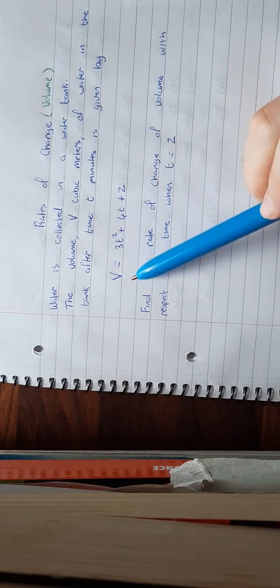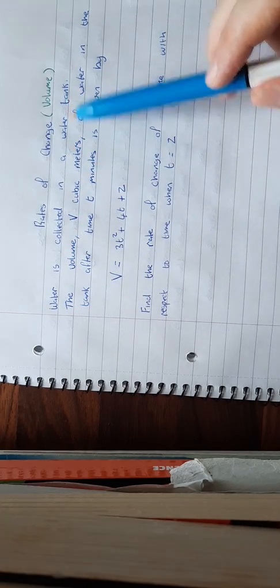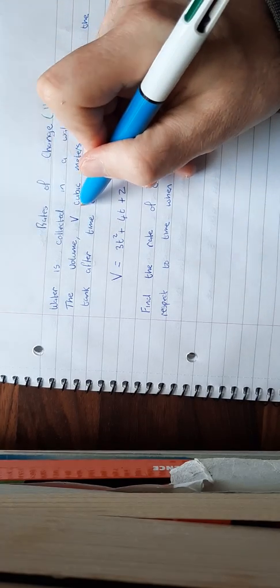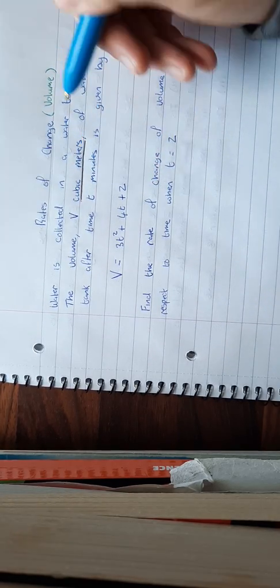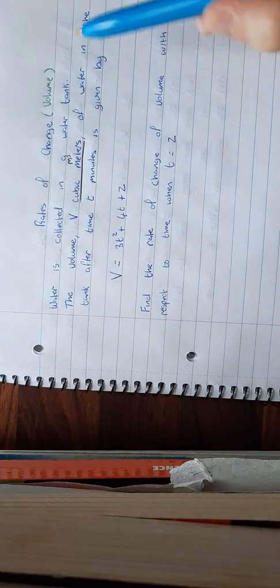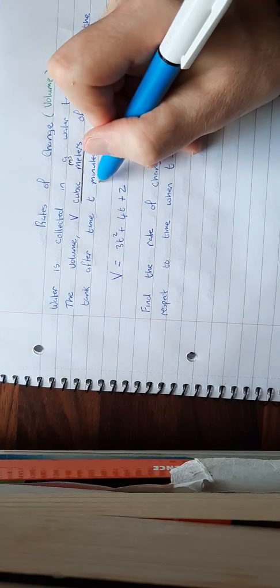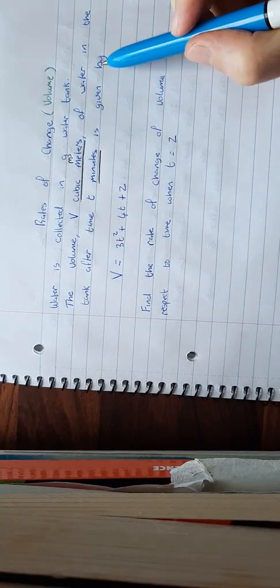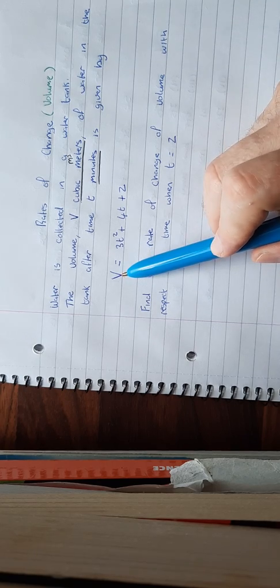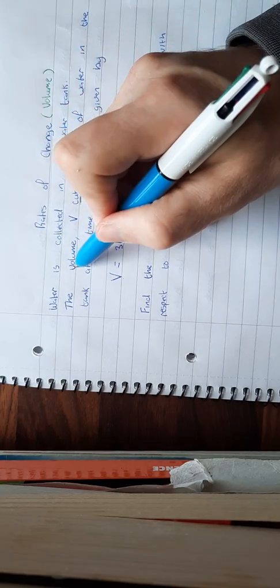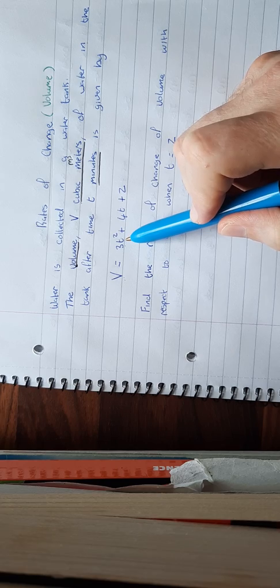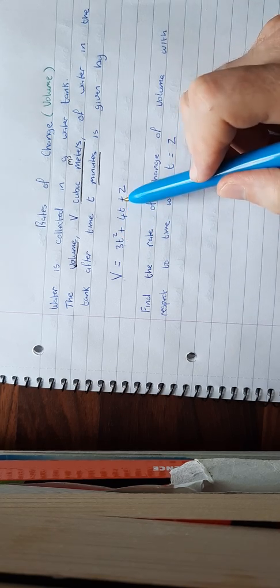So what it's saying is water is collected in a water tank. The volume V, which is in cubic meters, and it's important to note the units as well, so that's going to be meters cubed of water in the tank after time, which is in minutes, is given by this expression here, or this function. So V, this V represents the volume, is equal to 3 times the time squared plus 4 times time plus 2.